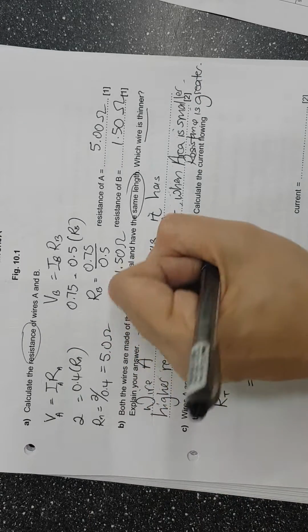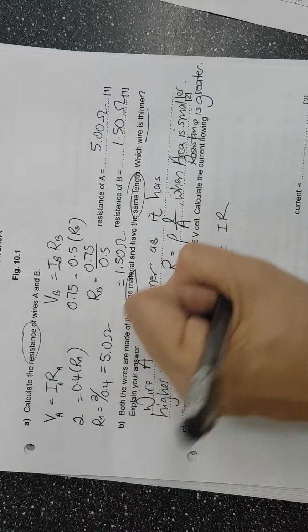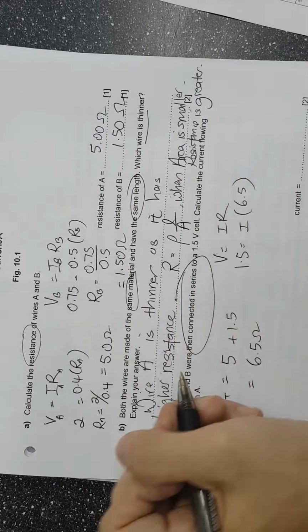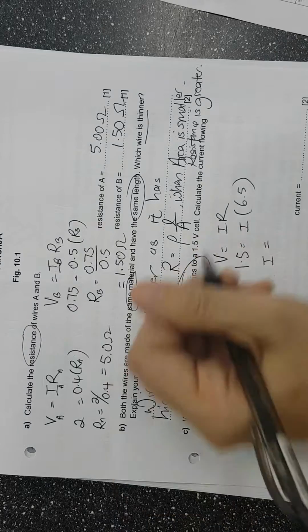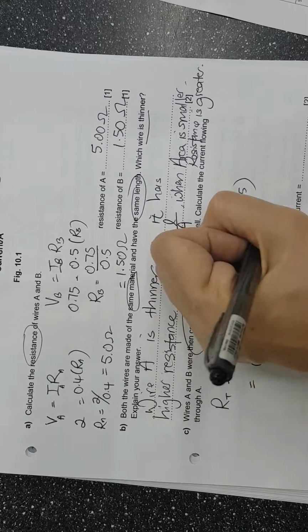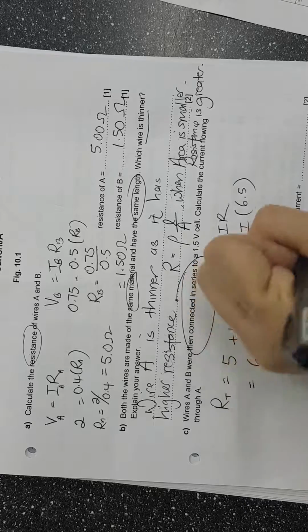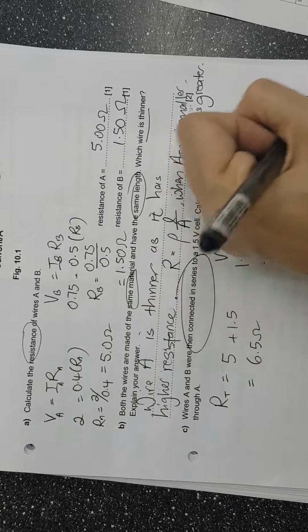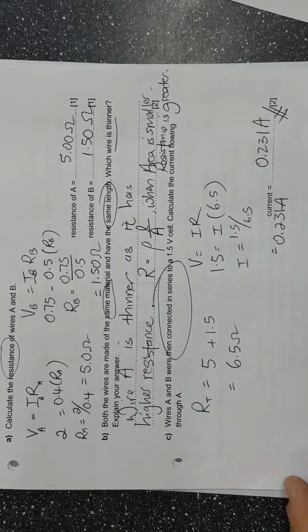Then you use V equals to IR. Your V is 1.5, I, your R. So your I will be 1.5 divided by 6.5, 0.231 ampere. And that's my answer, 3 significant figures. Okay.